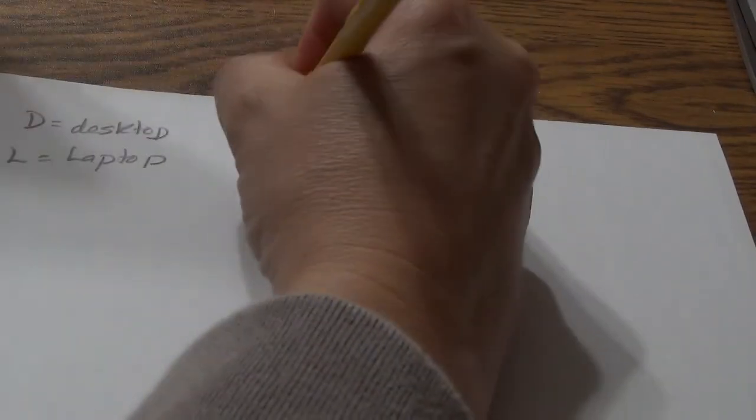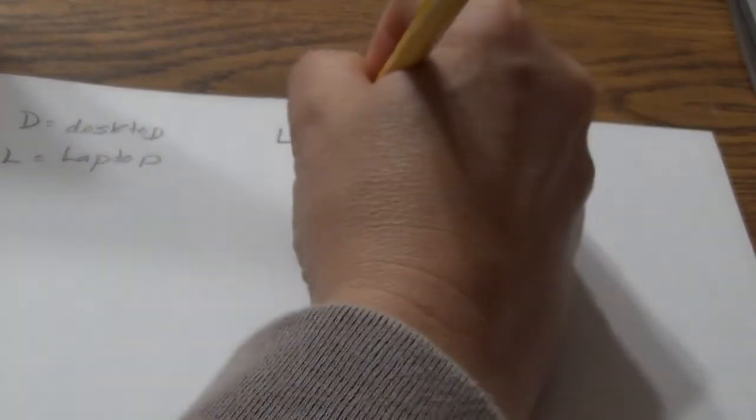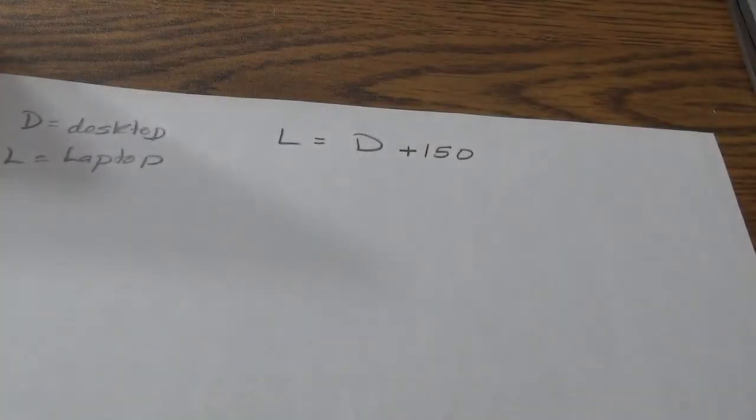The laptop is mentioned first in the sentence, so we're going to write L equals something. And it says the laptop was $150 more than the desktop. If I'm doing $150 more than something, I'm adding the $150 to the price of the desktop. So L equals D plus 150.